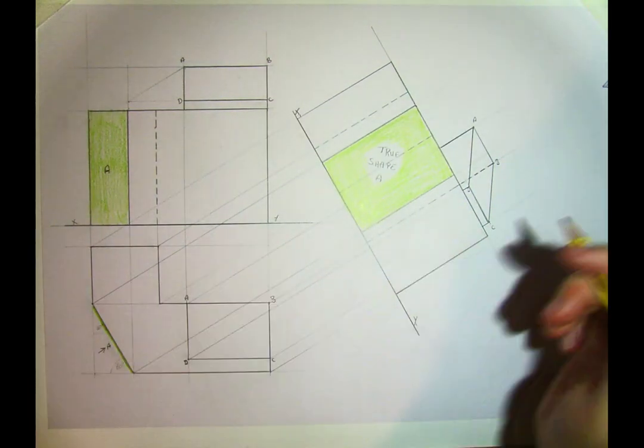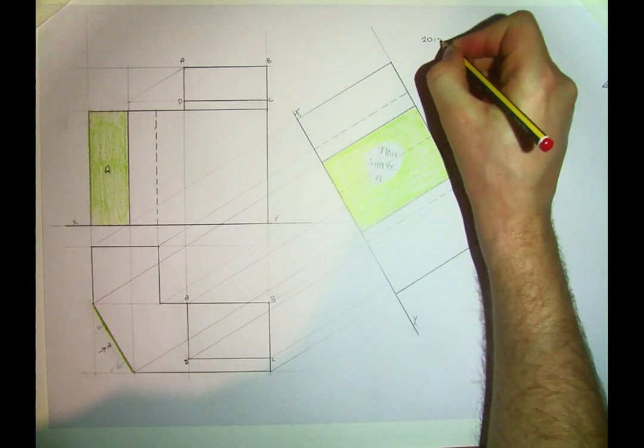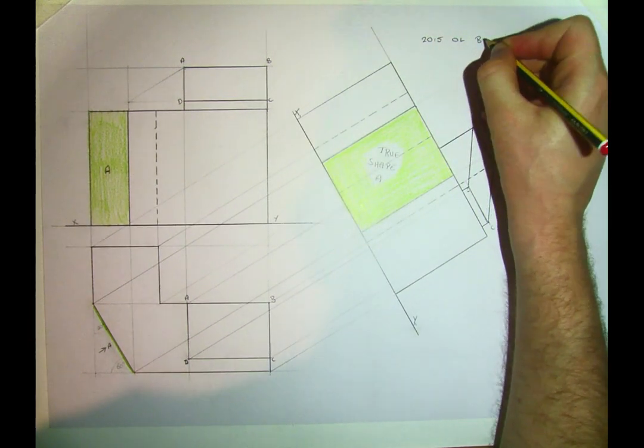Alright, so that is this question. This is the 2015 ordinary level question B3.